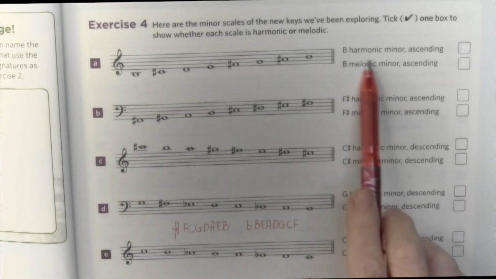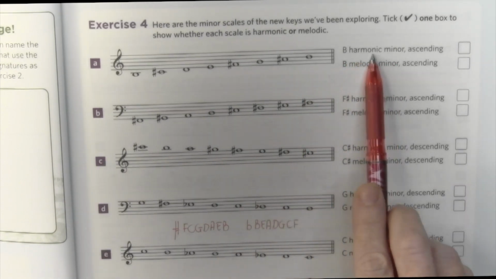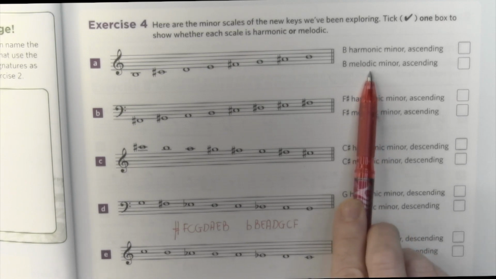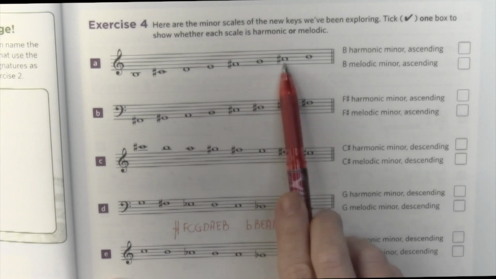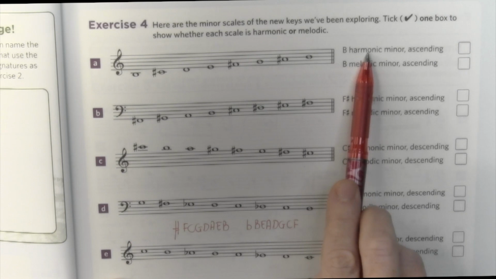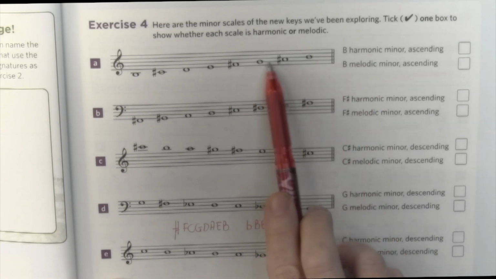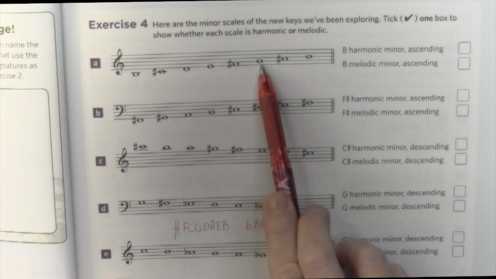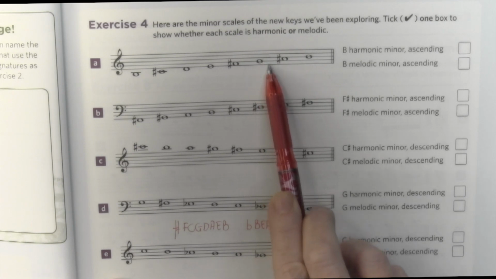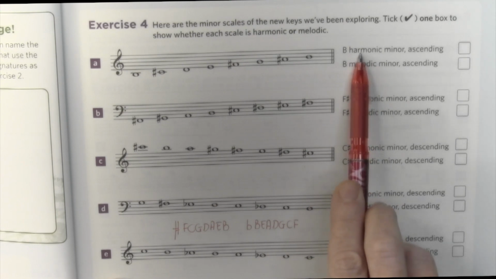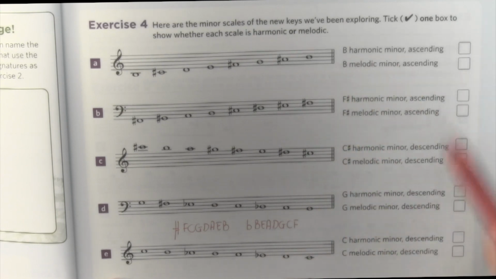Is this a B minor harmonic or melodic? The melodic scale has the 6th and 7th degrees raised. The harmonic scale has an augmented second between these two. And I think that this is an augmented second because we have G and then after 3 steps we have La sharp. So this is a harmonic ascending scale.